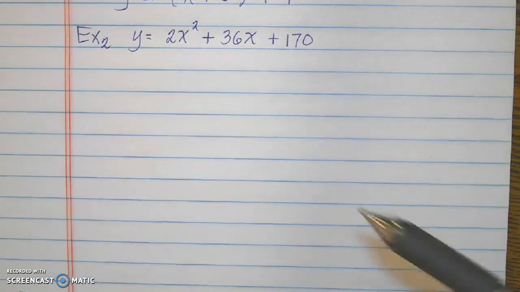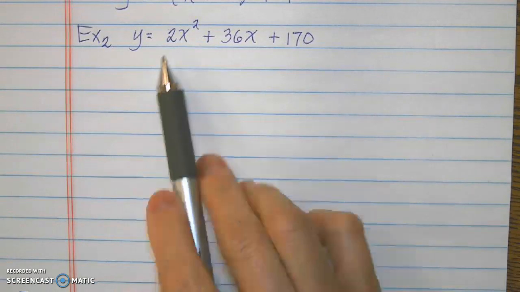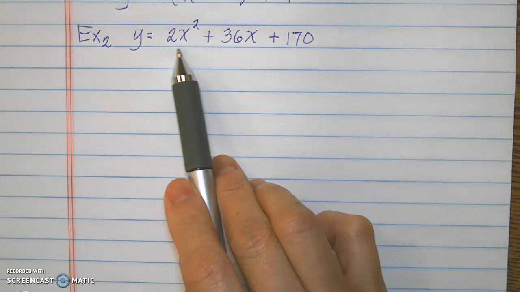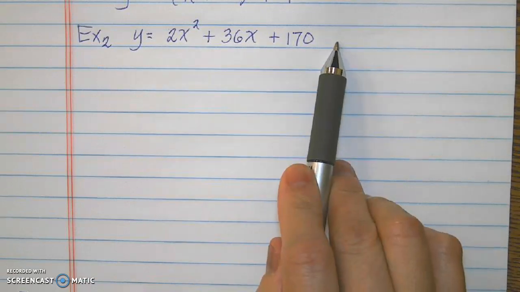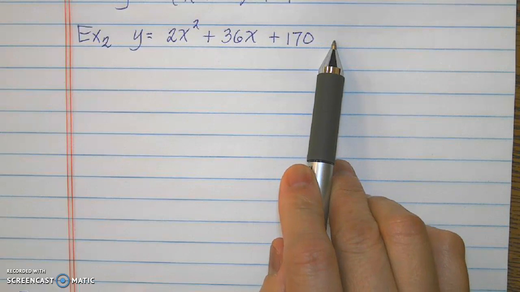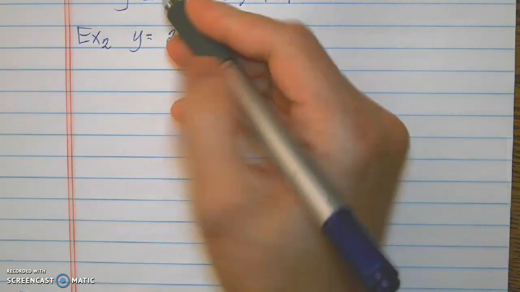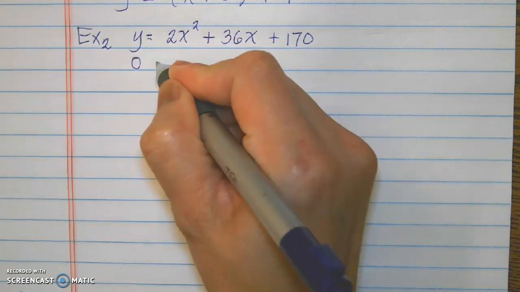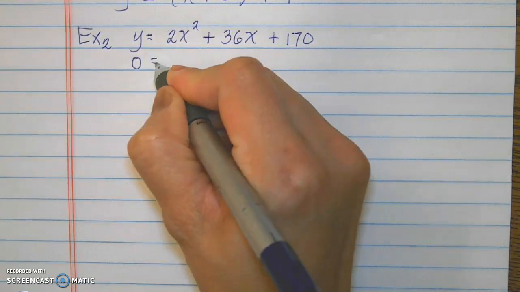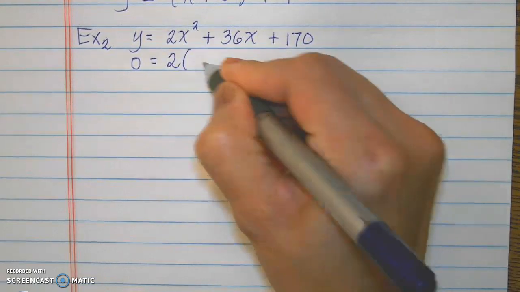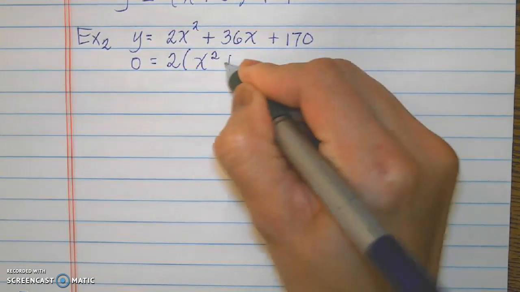So this is our example number 2. Our first step is to make sure that the coefficient of x squared is a 1. So what we're going to do is to divide them all by 2. However, another way of showing division is by factoring out. So again, let's set that to 0 because we're doing the completing the square. And this now has to be like this.